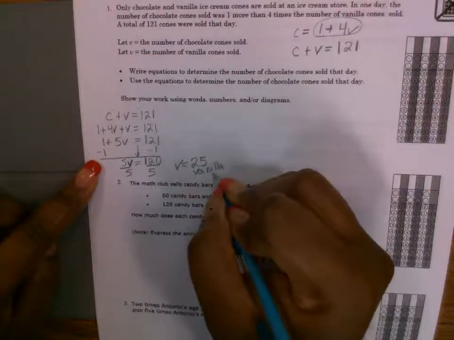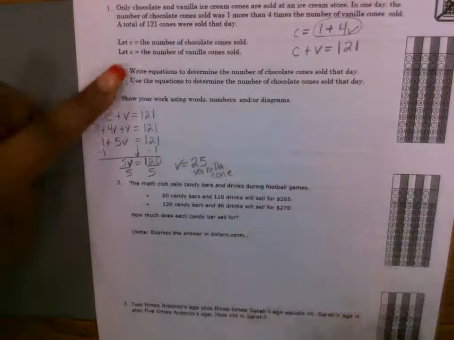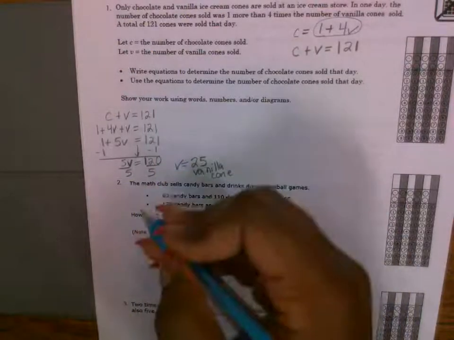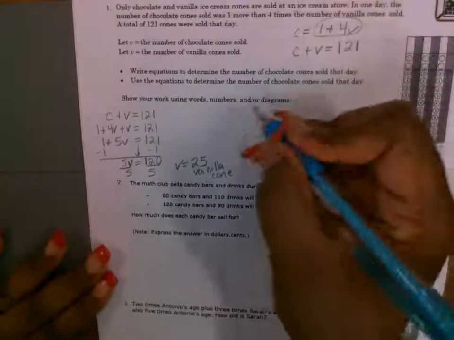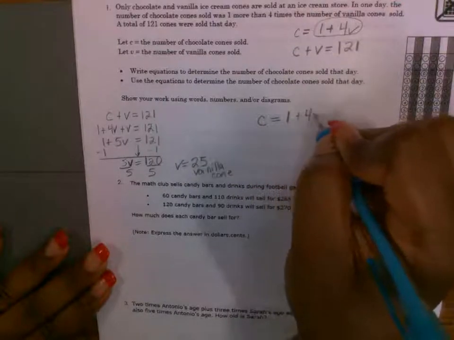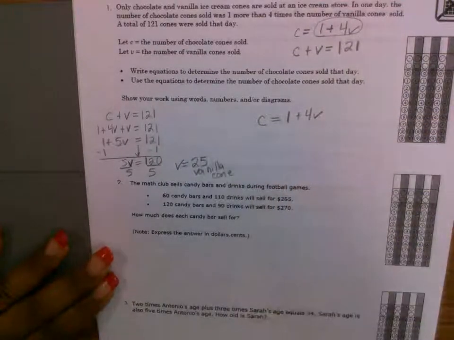Okay, so this is vanilla cones, but we want chocolate cones. So we're going to use now the easiest original equation to figure out what C is. The first equation is the easiest to me. So we got C is equal to 1 plus 4V. Okay, so now we're going to replace V with 25.